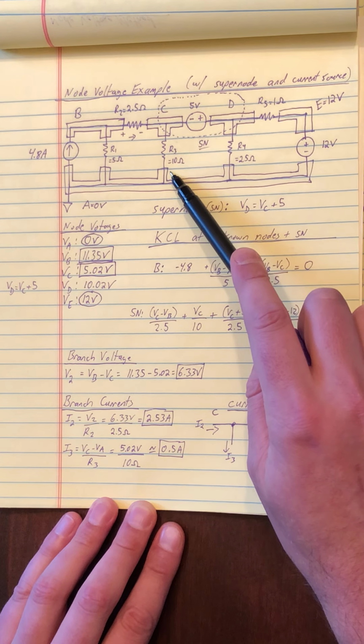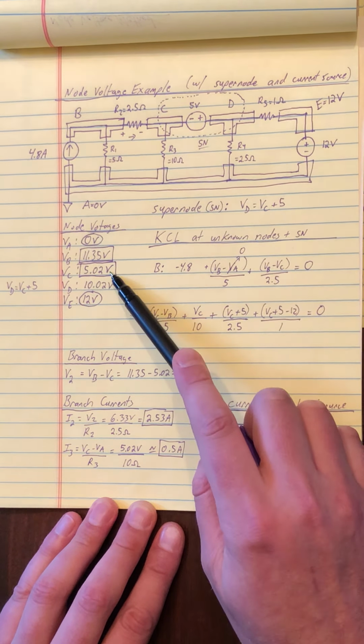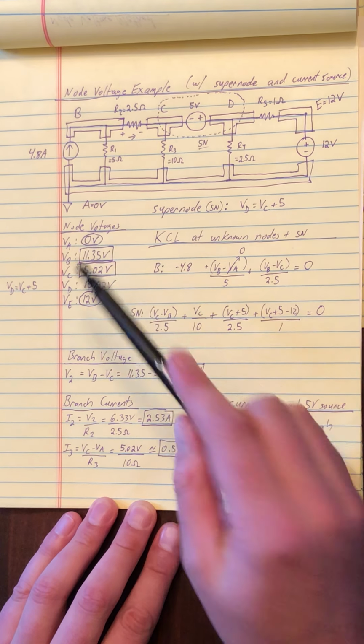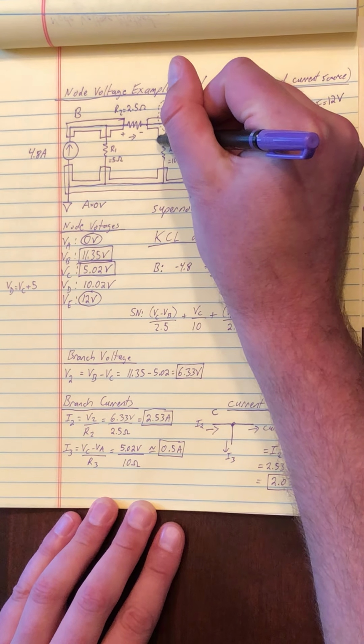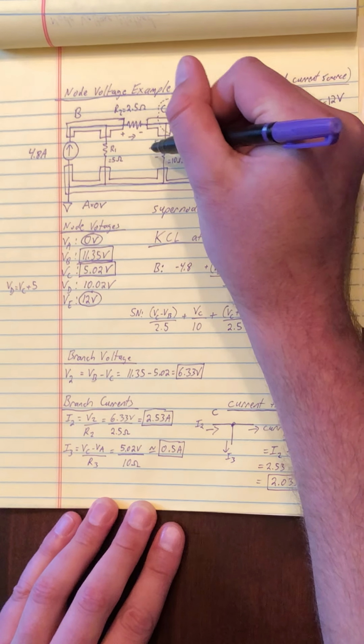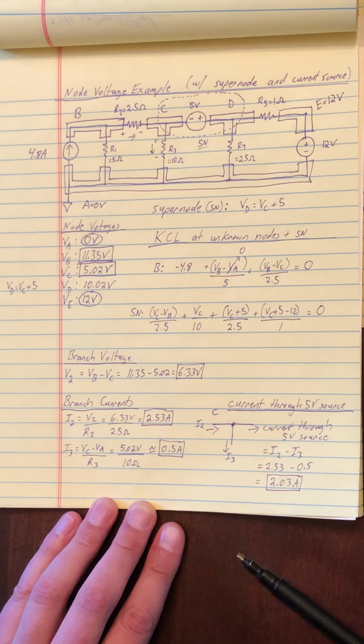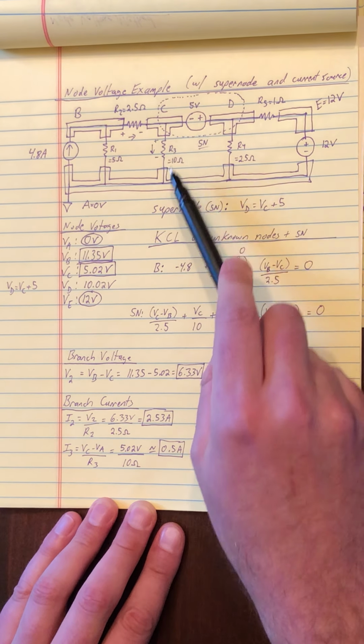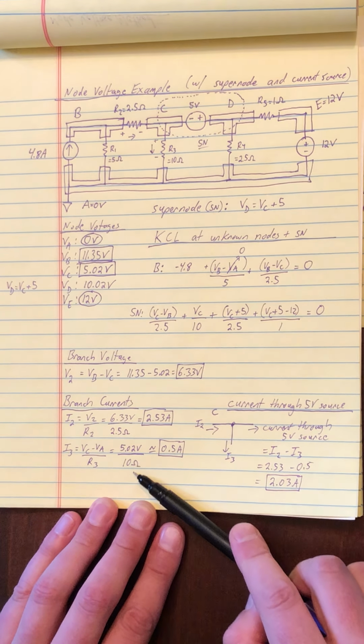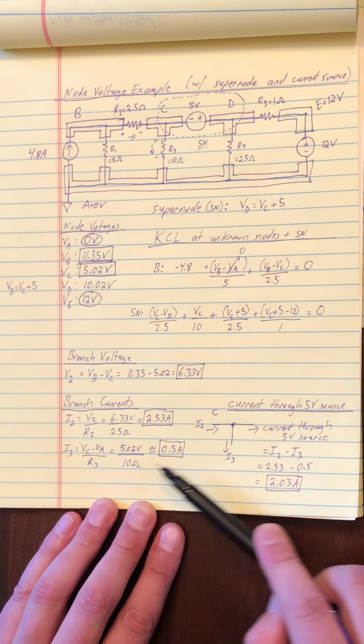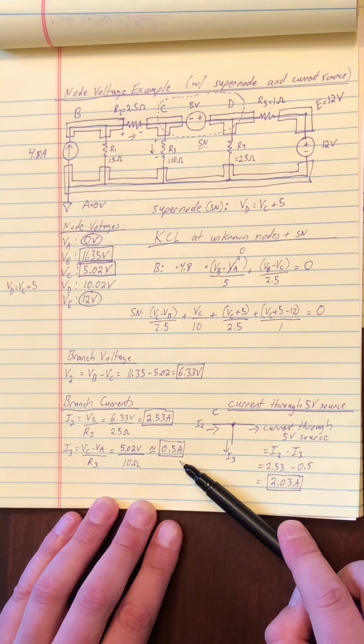What's going on between C and A? So C is higher than A. And so if I want to draw a polarity for R3, it's like that, plus and minus, and we have the direction of the current directed downward. And so VC minus 0 over 10 gives me 5.02 over 10, or about 0.5 amps.